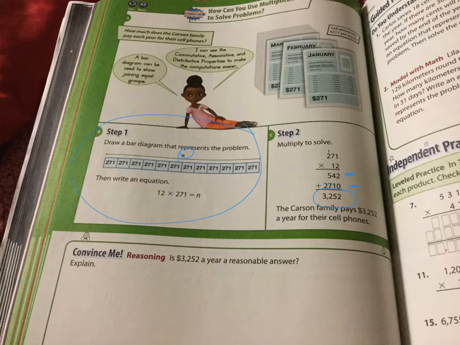I would say yes, because 271 is close to 300, and 12 is close to 10. You learned in a previous lesson that 300 times 10 would be 3,000. 3,000 is close to 3,252. I would suggest it's reasonable.